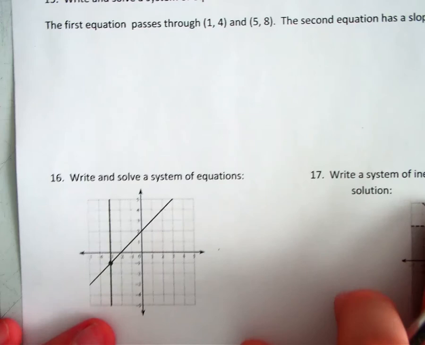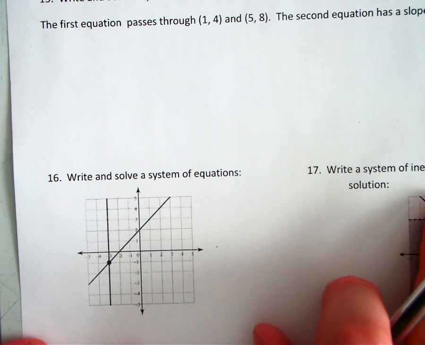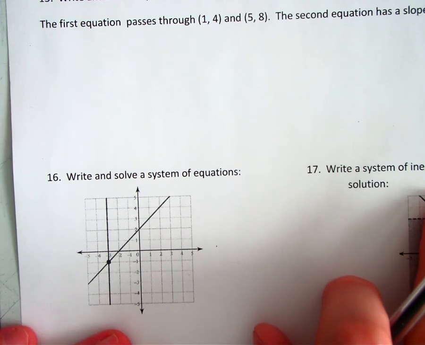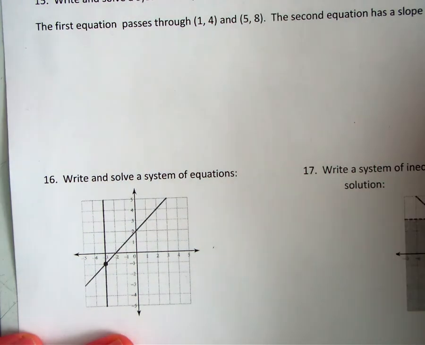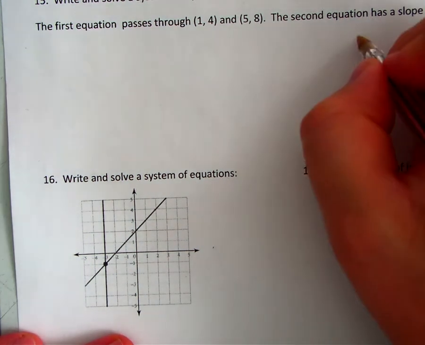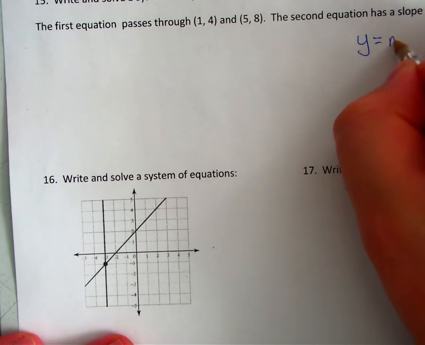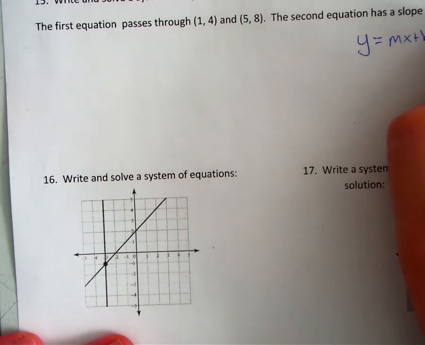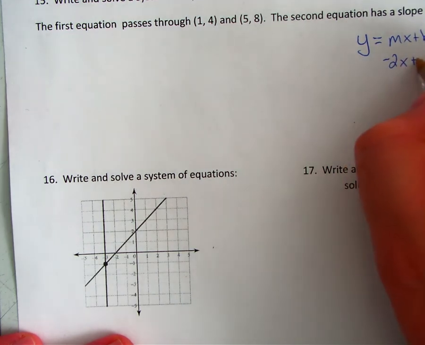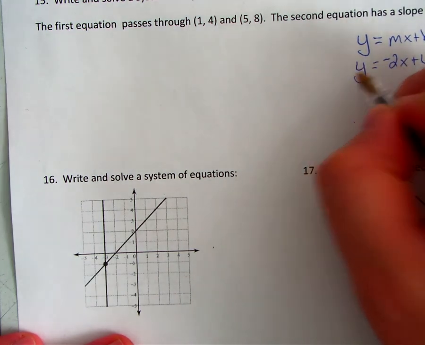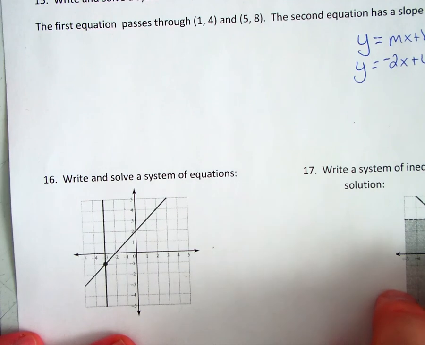Question 15, write and solve a system of equations. The first equation passes through 1, 4, and 5, 8. The second equation has a slope of -2 and a y-intercept of 6. We're going to start with this one because that's already got the information we need. Y is equal to mx plus b. Well, we just determined that m is -2 and b is 6. And so we have an equation.